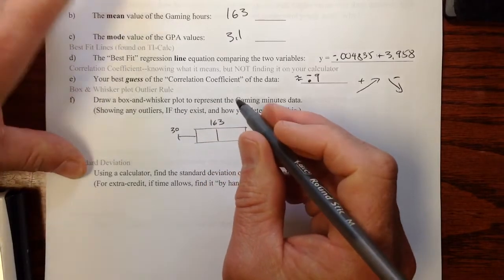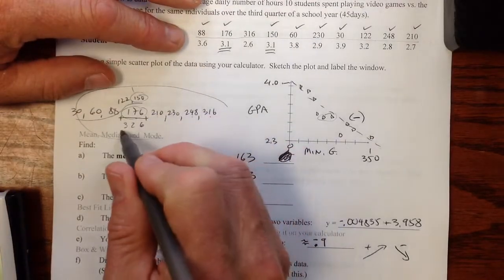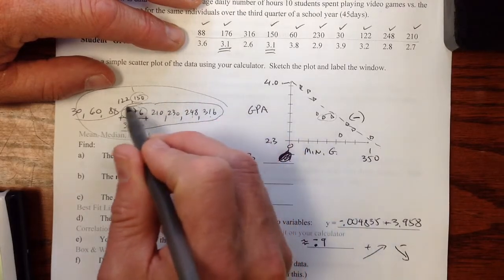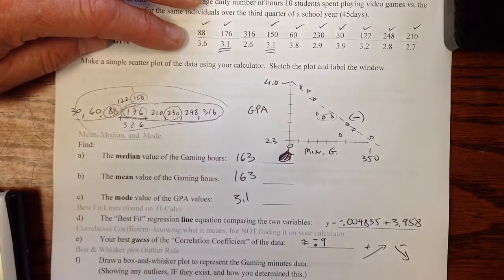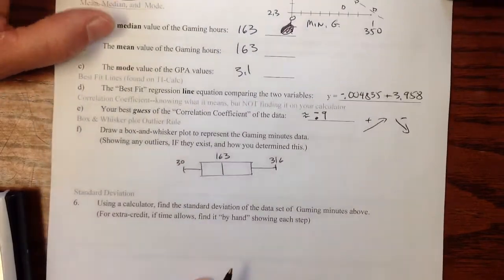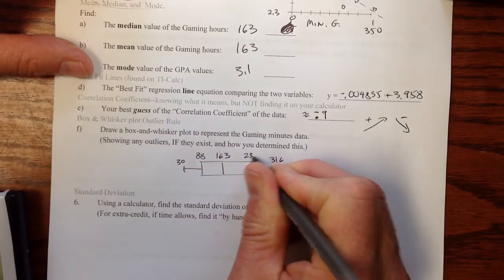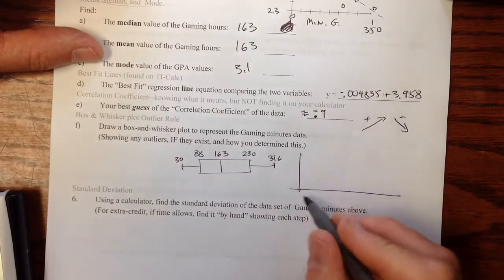And then the median of the upper half, if I go back to this, the median of the upper half, right there, that's going to be 230, and the median of the lower half is 88. So 88 and 230.